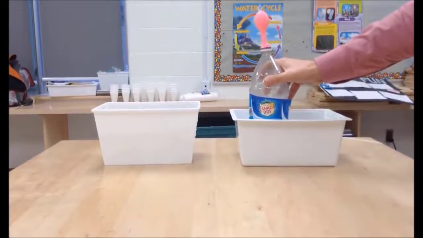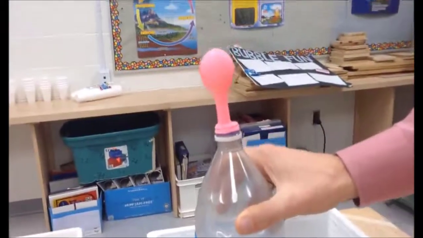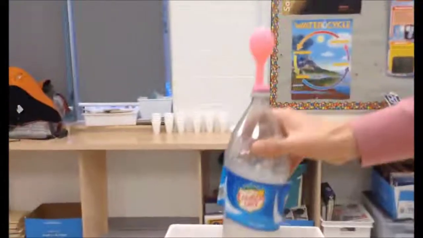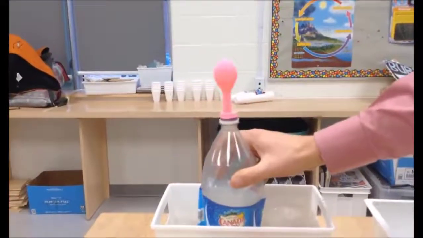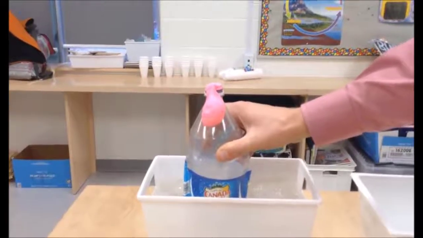Now what we're going to do is transfer the plastic bottle into the ice cold water. Okay, you can see how the balloon is inflated. It's quite effective. Put it in the ice cold water, and immediately we'll see the balloon deflate because the air inside the bottle contracts.